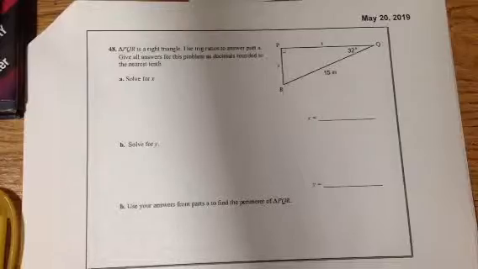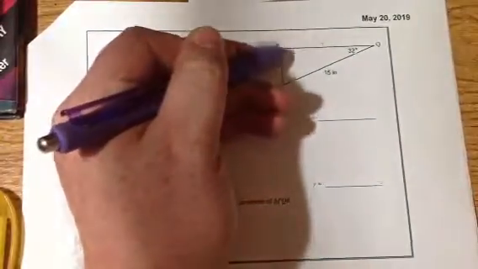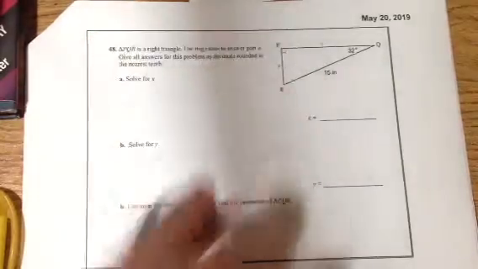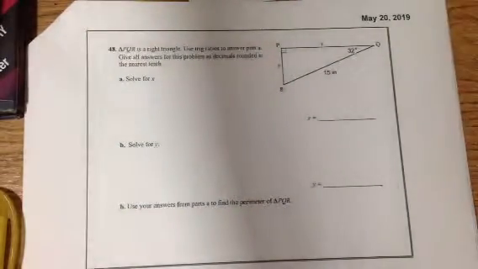So triangle PQR is a right triangle. We know that because it's got a right angle right here. The box, remember, means 90 degrees. So use trig ratios to answer part A. Give all answers for this problem as decimals rounded to the nearest tenth.